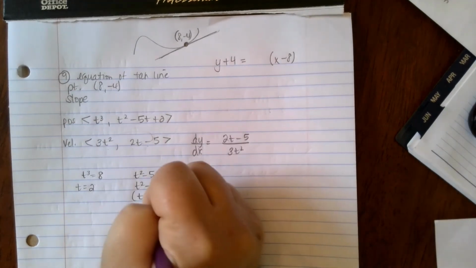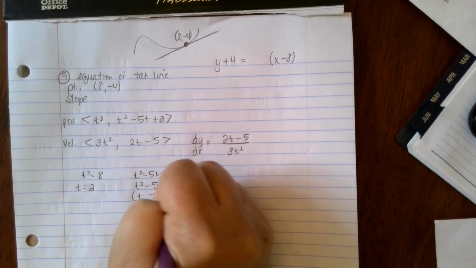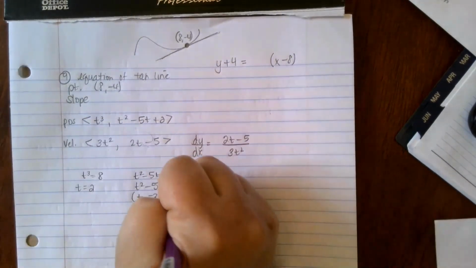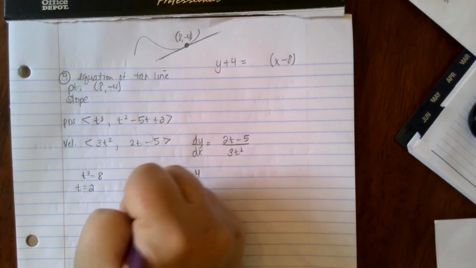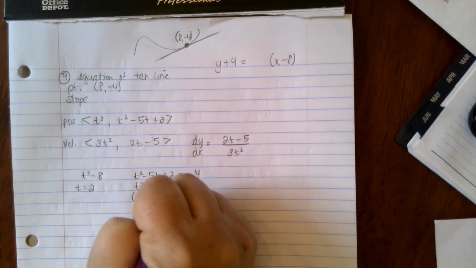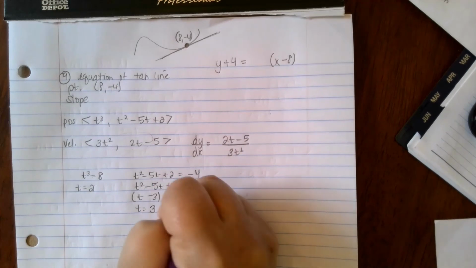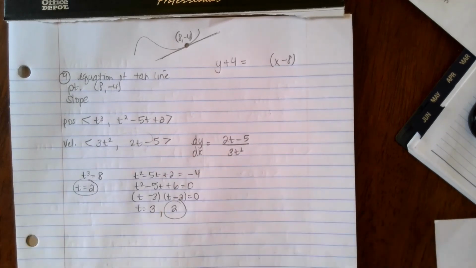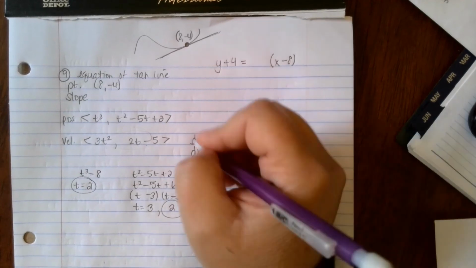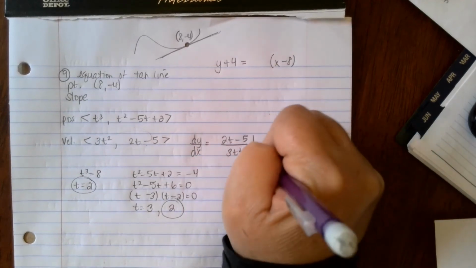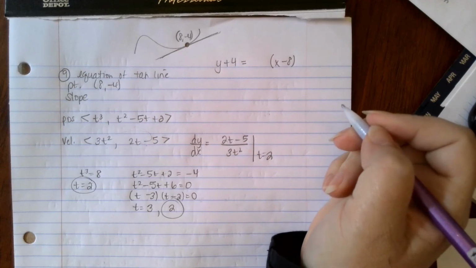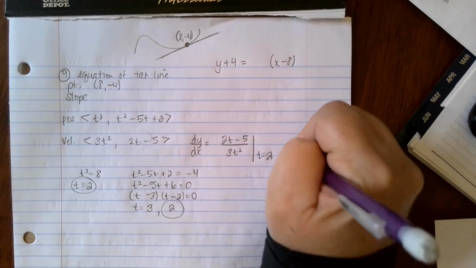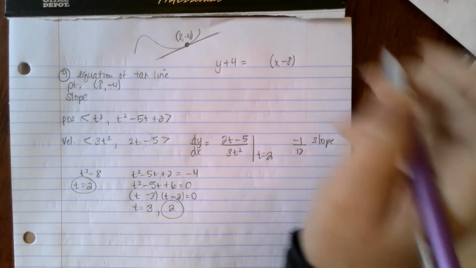Then you can factor: t minus 3 and t minus 2, sorry. So you find out that when t is equal to 3, y is equal to negative 4, and when t is equal to 2, y is also negative 4. So the thing that they have in common is when t equals 2. So you're going to be able to find your slope when t equals 2. So you find out that your slope here is negative 1 over 12.